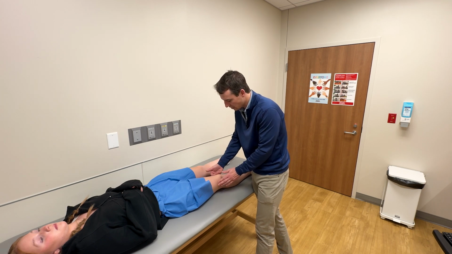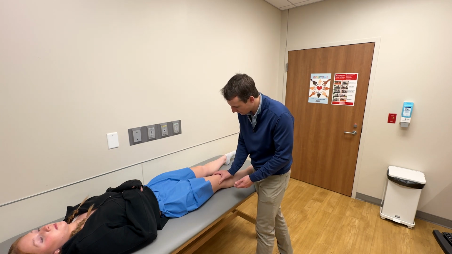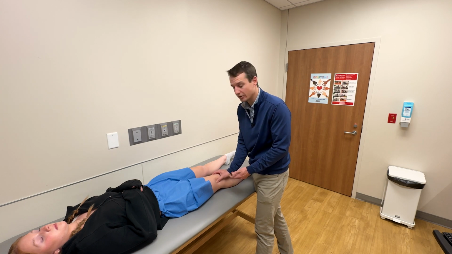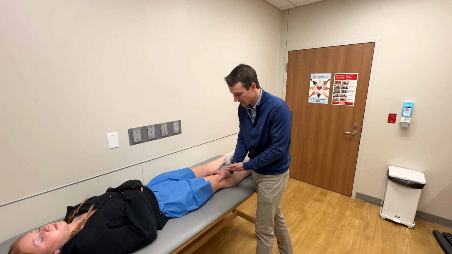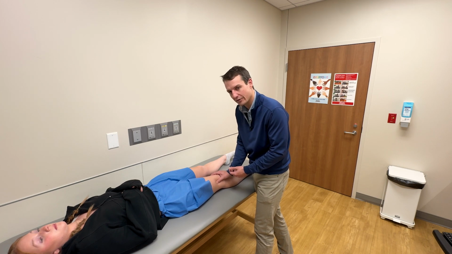And so you can just slowly bring your hand along the medial aspect of the knee and see if there's any fluid shift. Another way that I like to check for fluid is by placing my fingers in the suprapatellar pouch, just proximal to the patella, and I can kind of feel for any effusion that way.